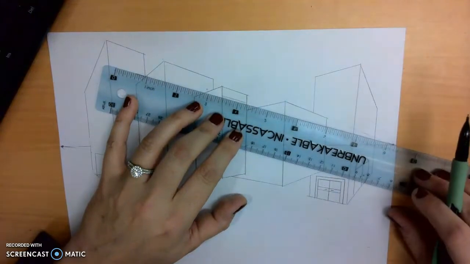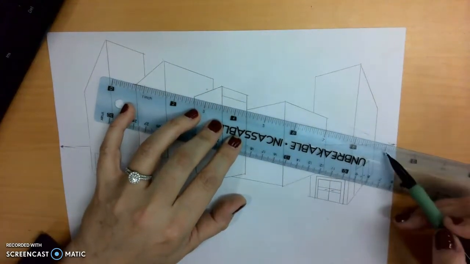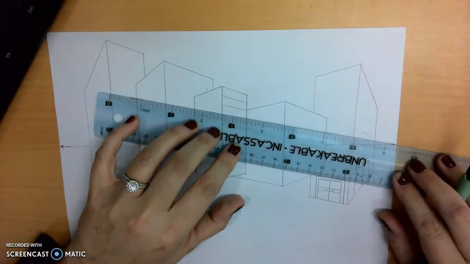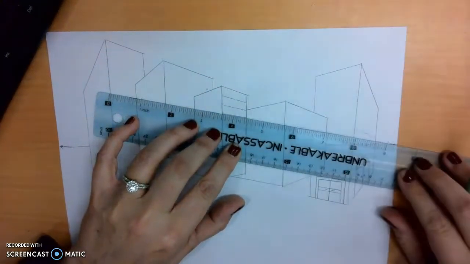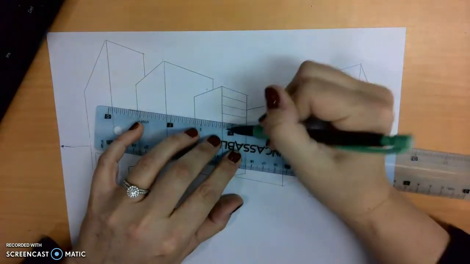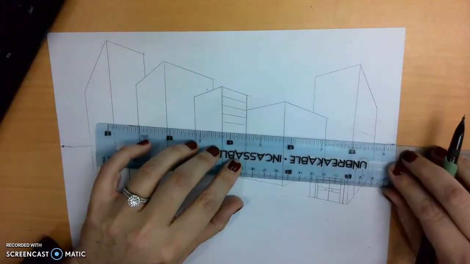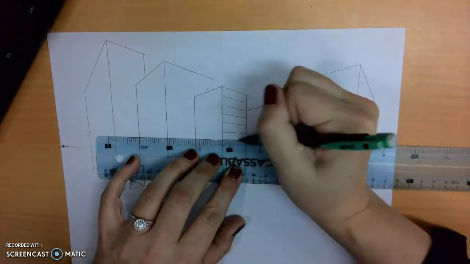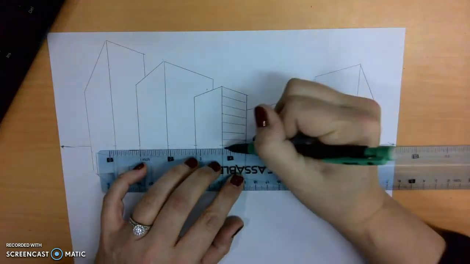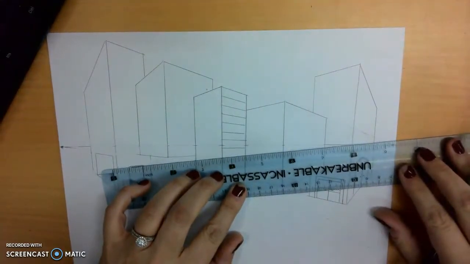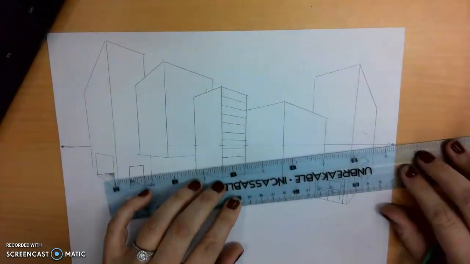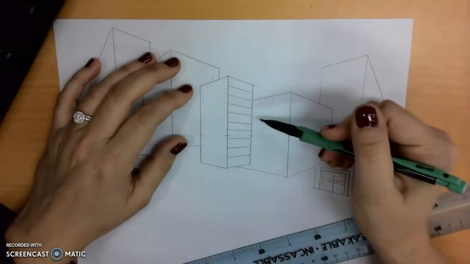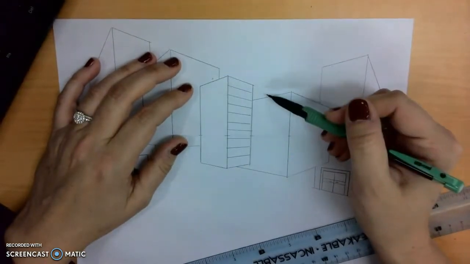So I'm just going to draw a line, move down, make sure your ruler's at that vanishing point. And you're just going to move down, check the vanishing point, move down, check the vanishing point, and you're just going to keep going all the way down to wherever you want it to be. I'm just going to go all the way down to the bottom here, like that.